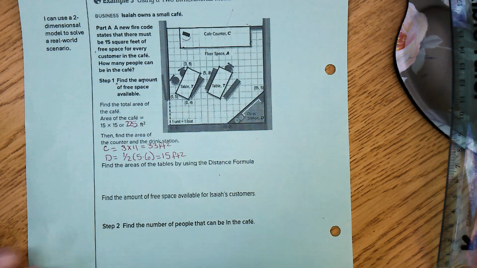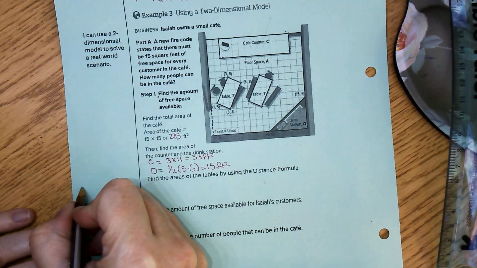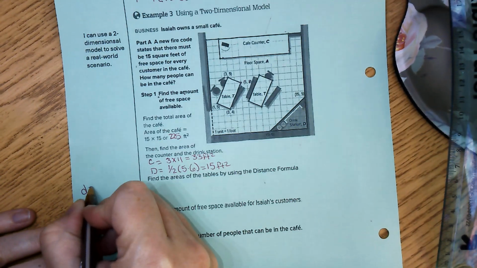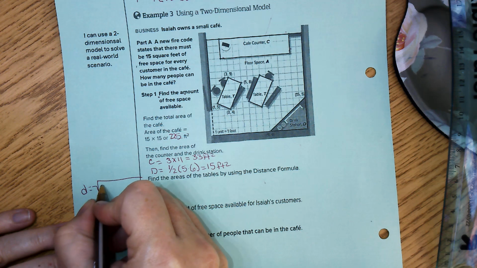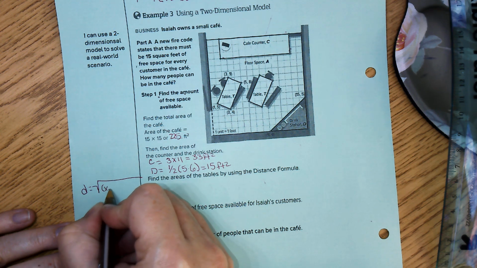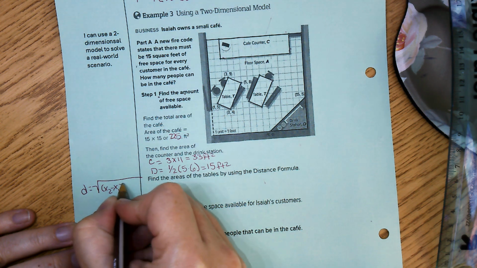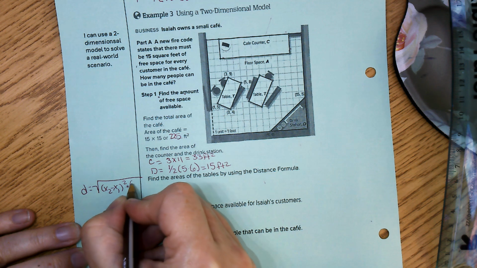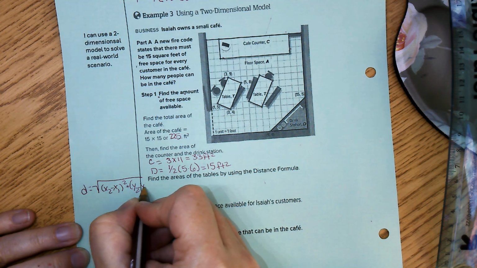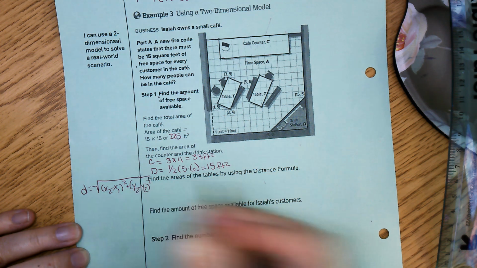So our distance formula, I'm going to write it over here. D equals the square root of change of x squared plus the change of y squared. All right.